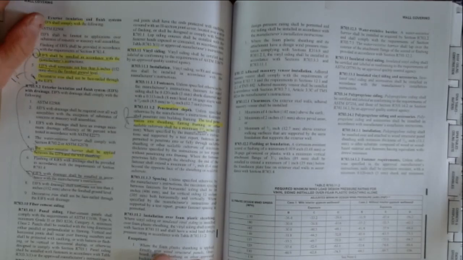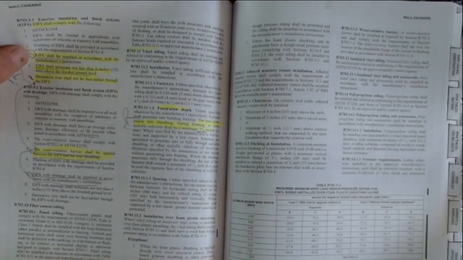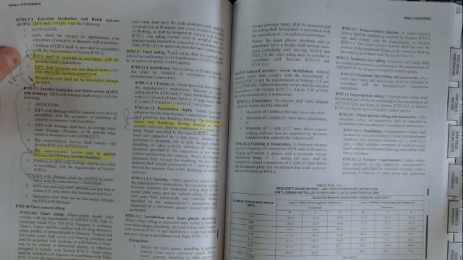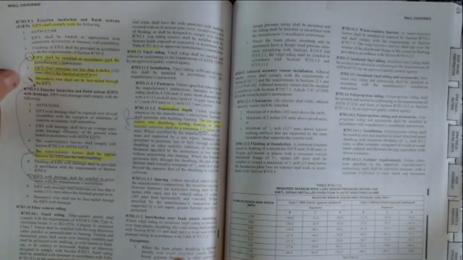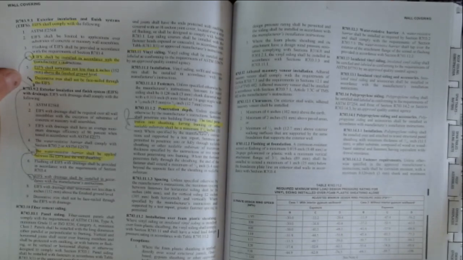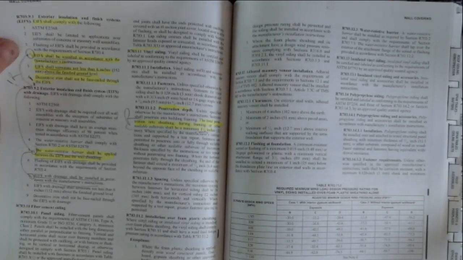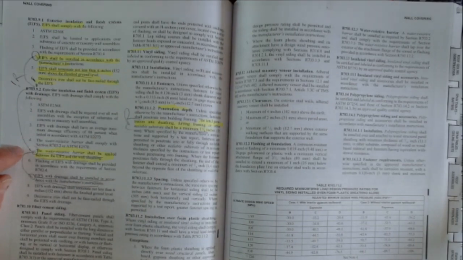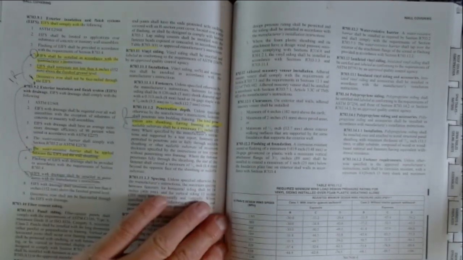Oh yeah, I had a question on this. It gave you a list of things that are permissible. It said which of these are not permissible, and the answer was you can't screw through or bolt through the decorative face of an EIF. How did they say that? Yeah, decorative trim shall not be face nailed through EIFSs. So they were trying to deceive me on that one.